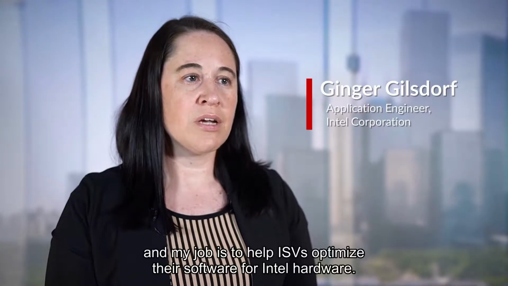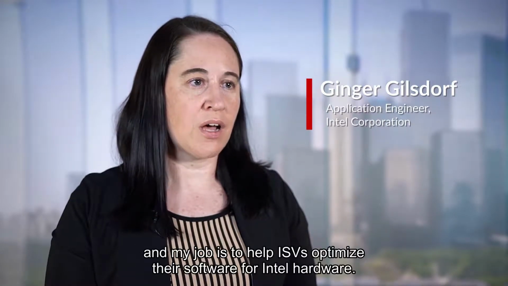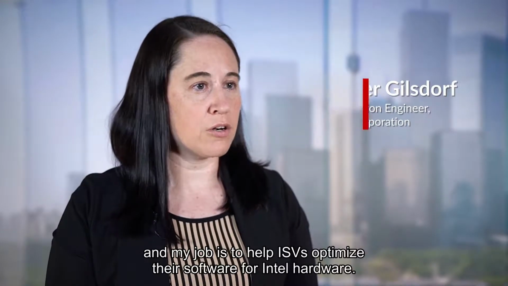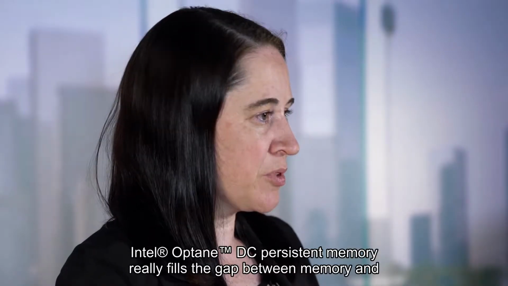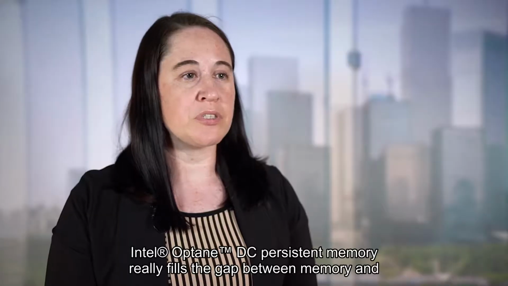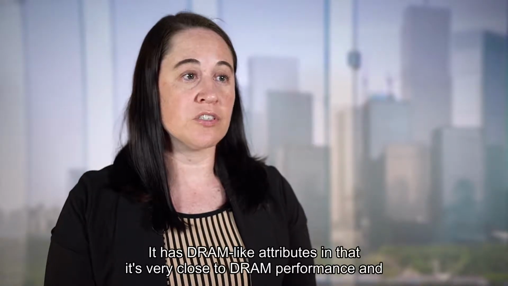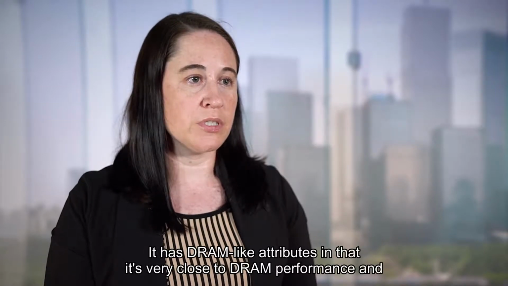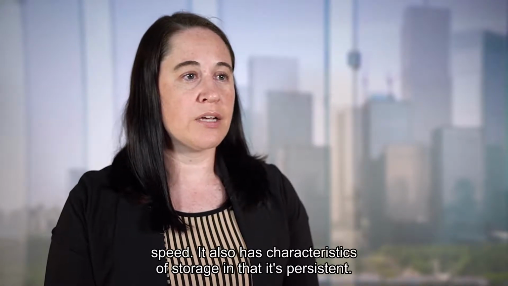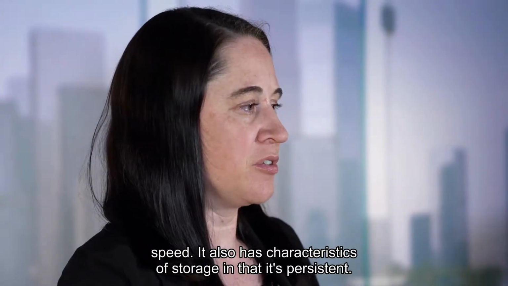I'm a software application engineer at Intel, and my job is to help ISVs optimize their software for Intel hardware. Intel Optane DC persistent memory really fills the gap between memory and storage. It has DRAM-like attributes in that it's very close to DRAM performance and speed. It also has characteristics of storage in that it's persistent.